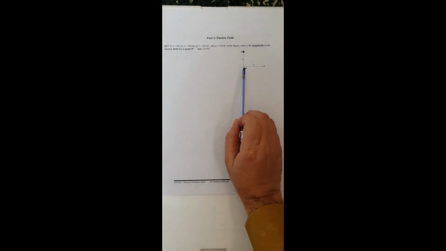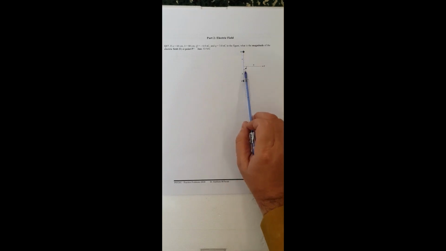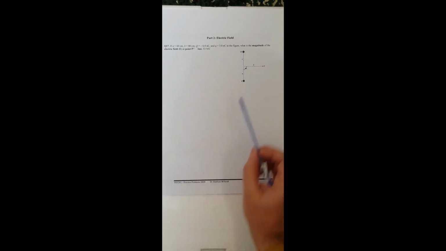The charges Q capital and q small are arranged this way. If you think of this as 0, 0, the distance to Q1 is A, and from here to q small is A as well, the same distance. And this is the distance B from the center, from 0, 0.